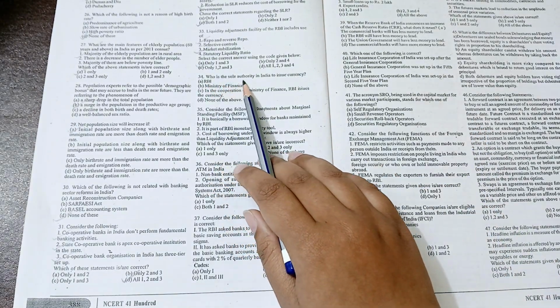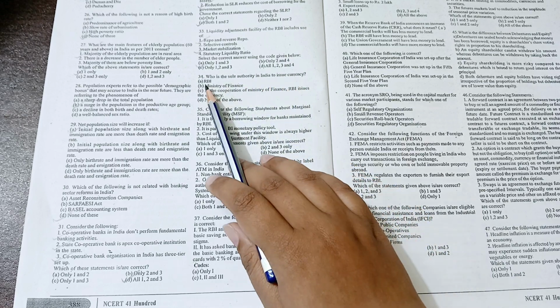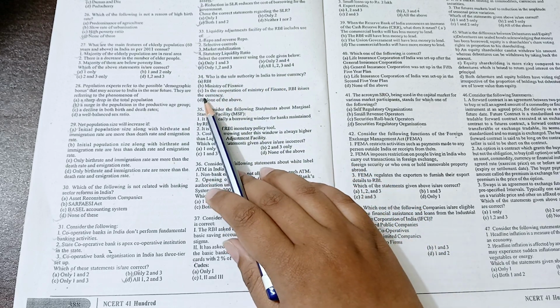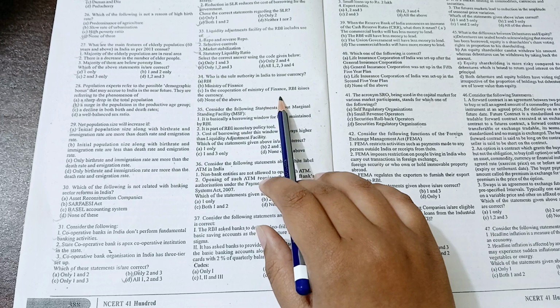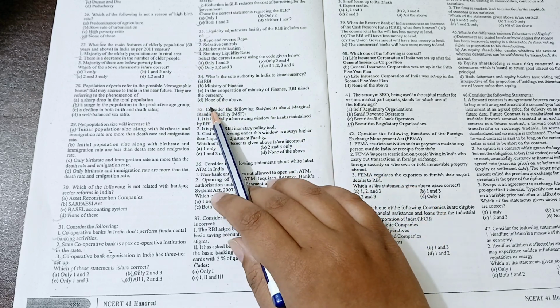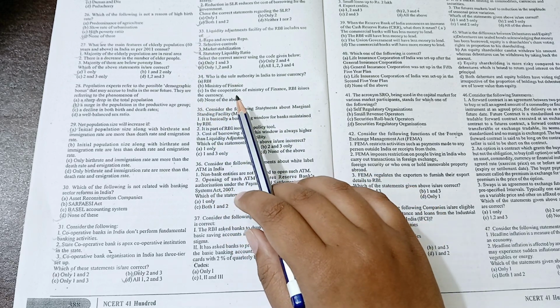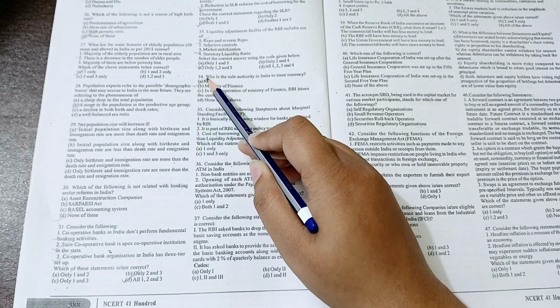Who is the sole authority in India to issue currency? RBI, Ministry of Finance. In the cooperation of Ministry of Finance, RBI issues the currency. None of the above. This answer is option A, RBI.